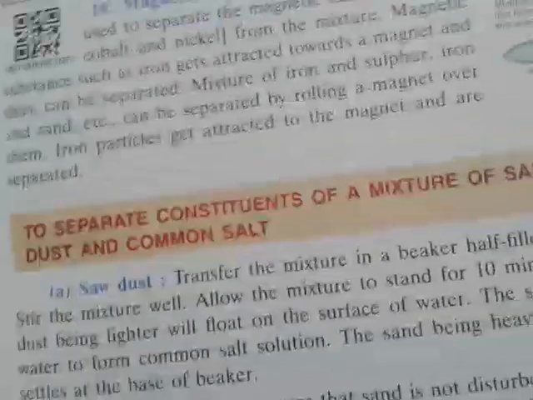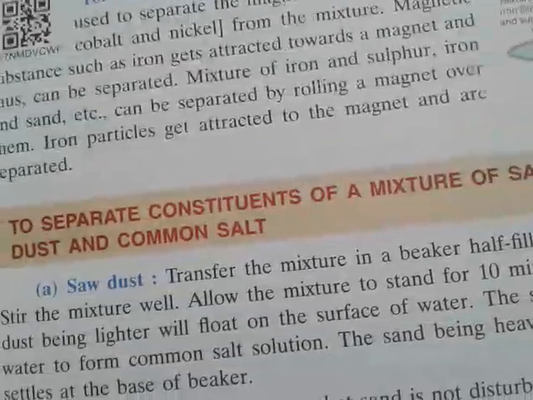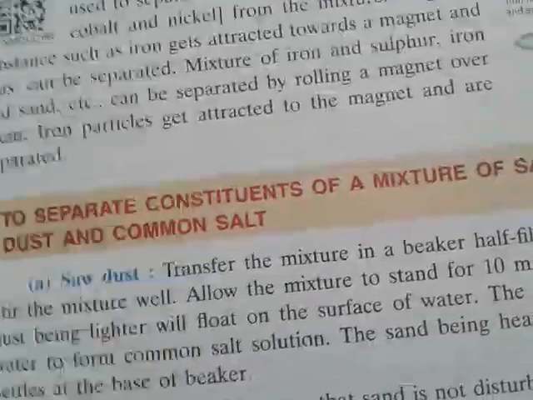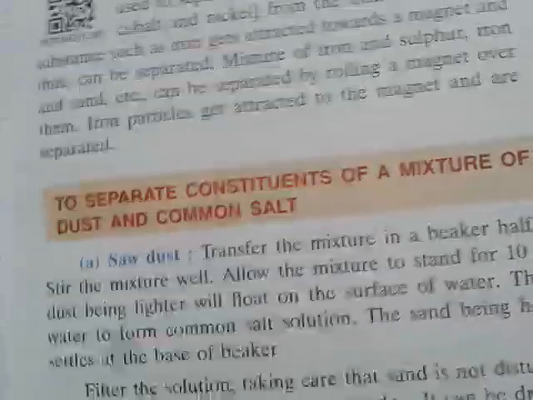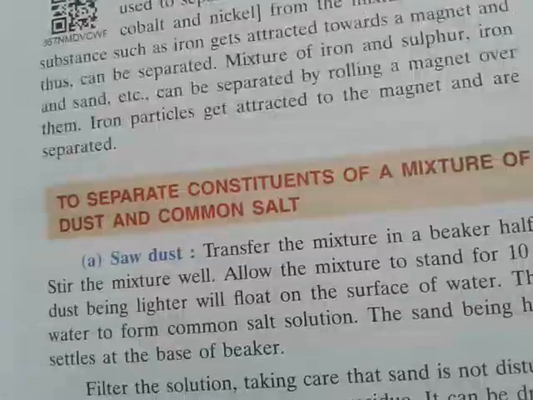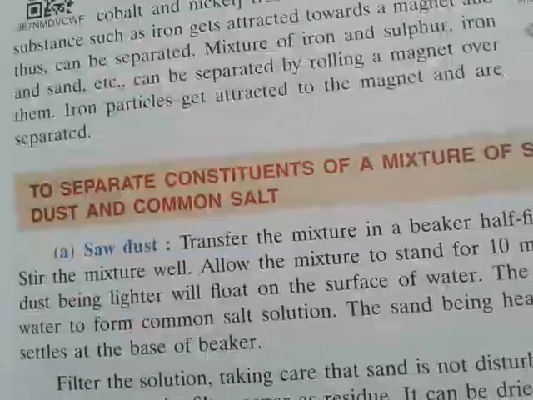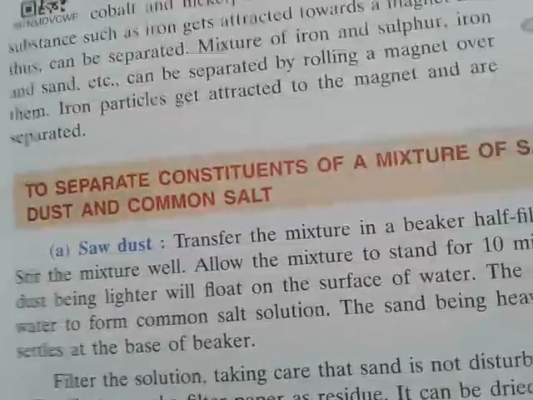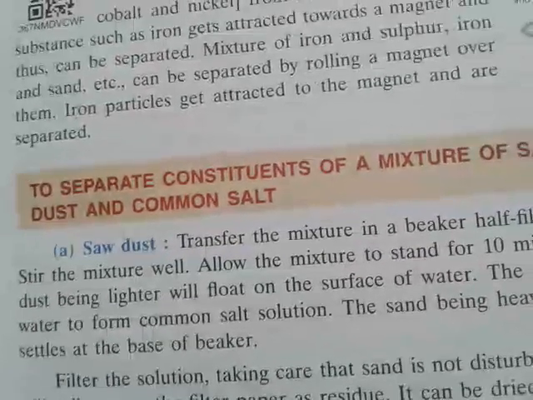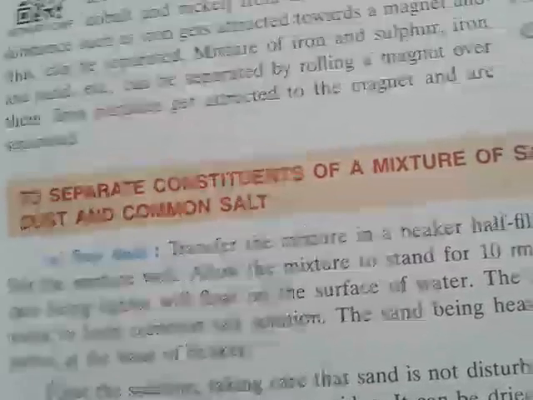Okay, now coming to the point, that is, to separate the constituents of a mixture of sand, sawdust and common salt. Some other technique is also there, like for sawdust. Transfer the mixture to a beaker half filled with water, and stir the mixture as well. Allow the mixture to stand for 10 minutes. The sawdust, being lighter, will float over the surface of the water, and the salt dissolves into the water to form a common salt solution, and after that you can separate them easily.